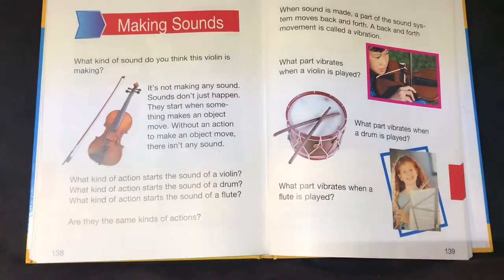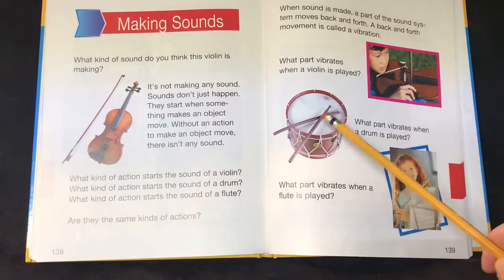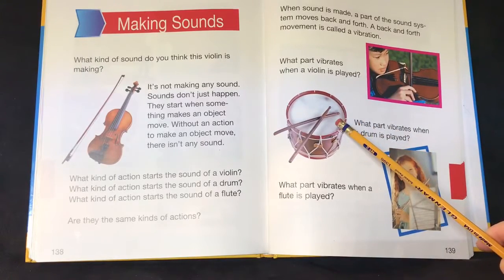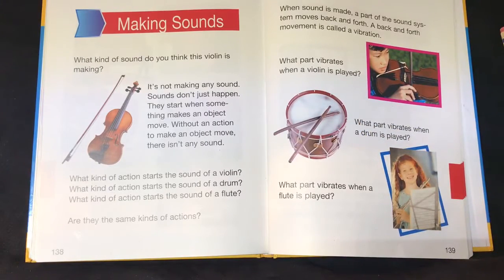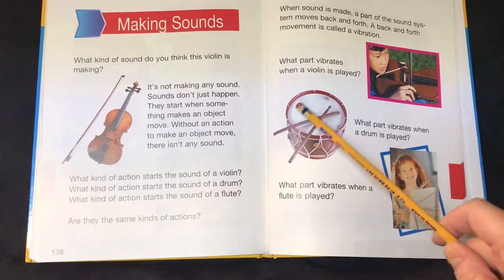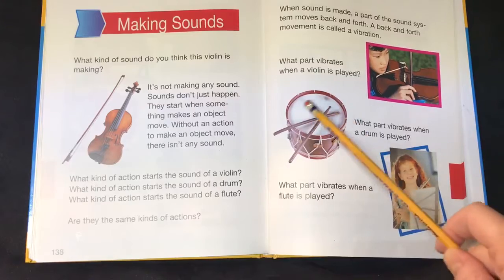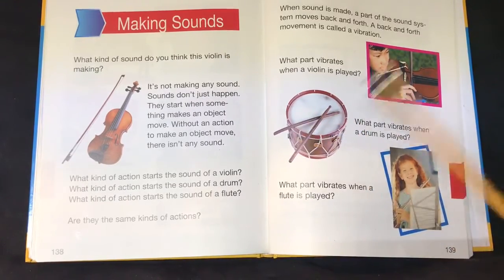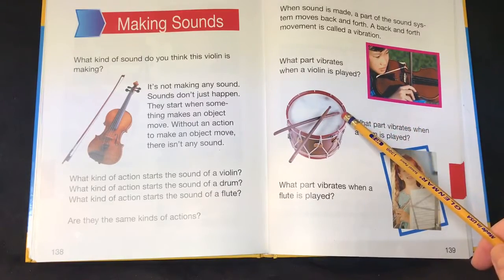Okay. What about the drum? What part of the drum vibrates? What do you think? If you said that white part, that white flat part right here, you are correct. That is the part that vibrates.